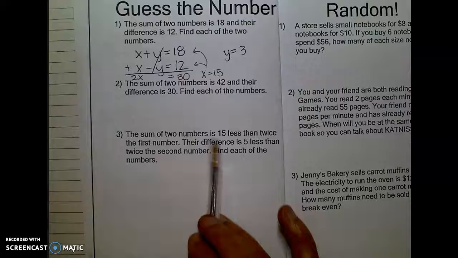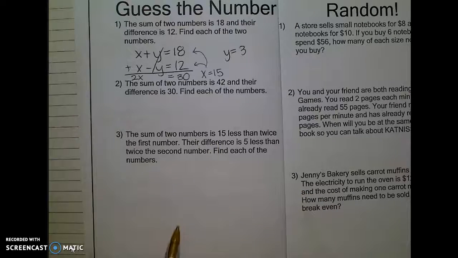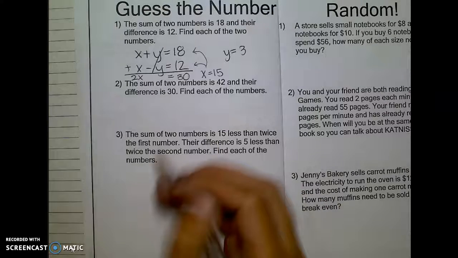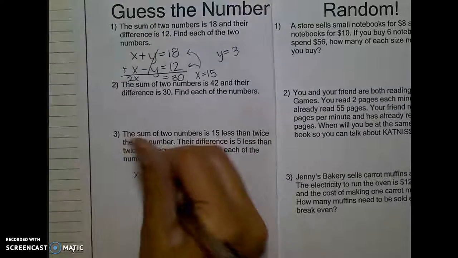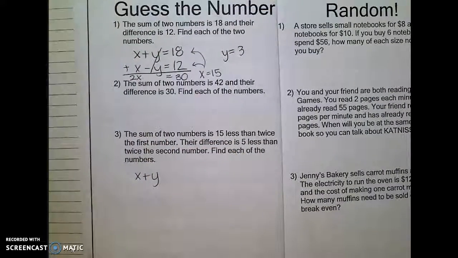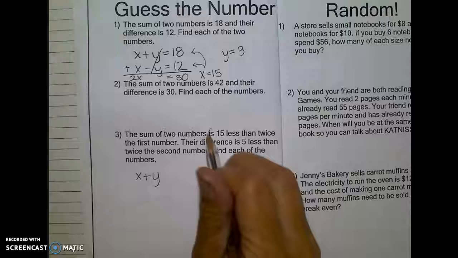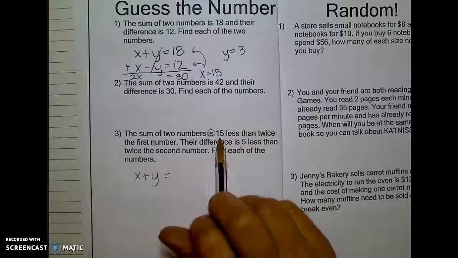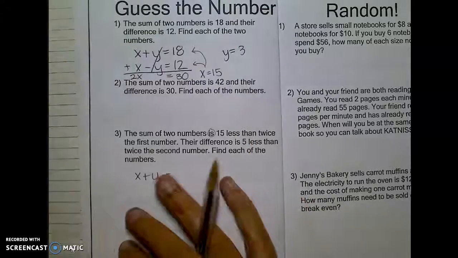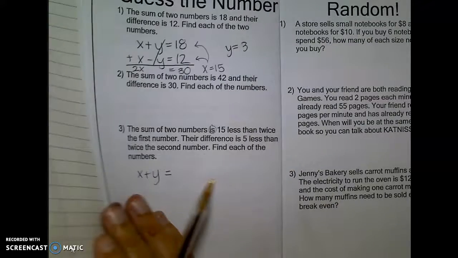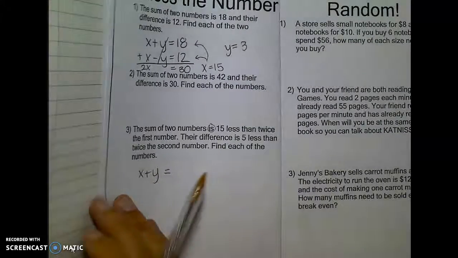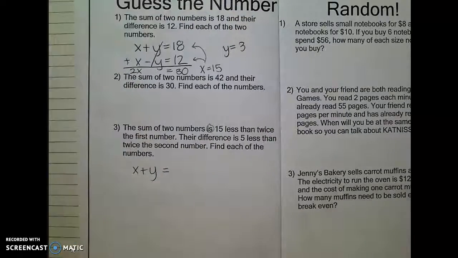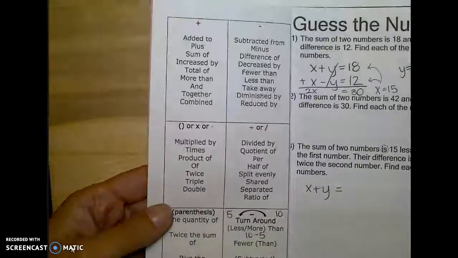The sum of two numbers is 15 less than twice the first number. So the sum of two numbers, again, was like we talked about before. The sum of two numbers is that really good equals word, 15 less than, and guys, this is what this little trifoldy, I can pull it out of my notebook, foldable, is so good for. So I'm talking about this one here.